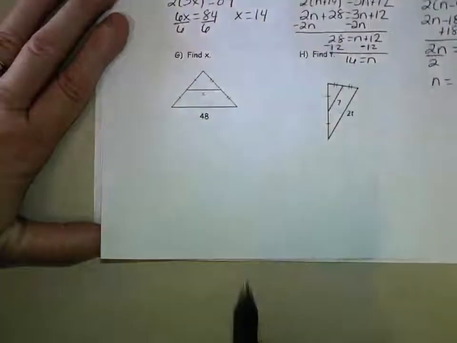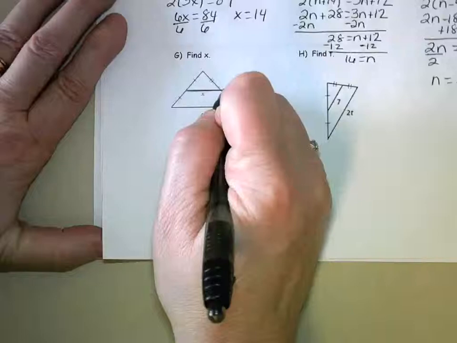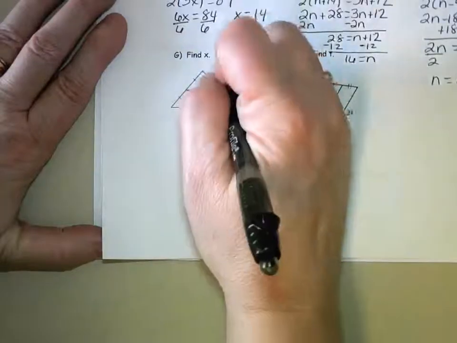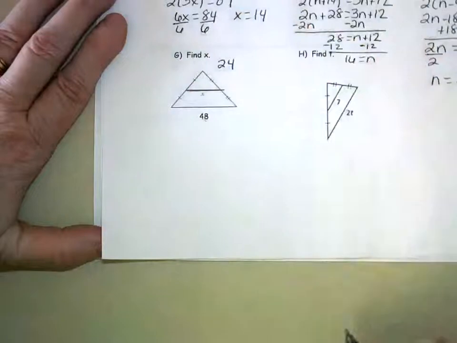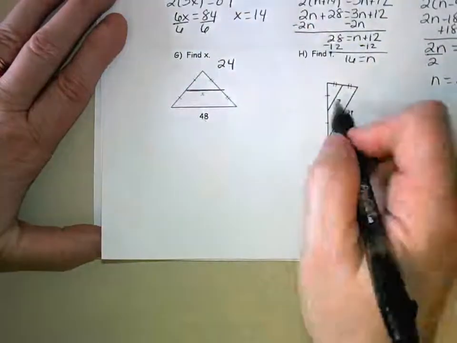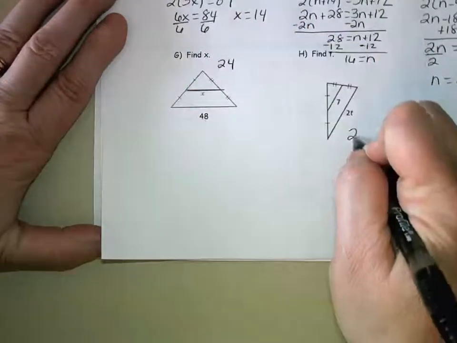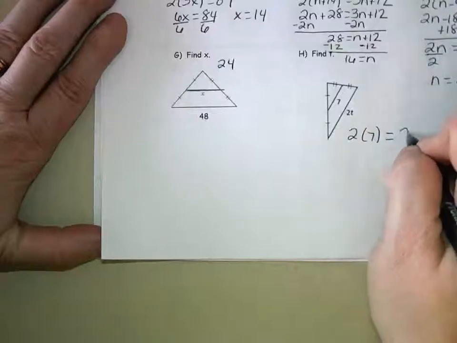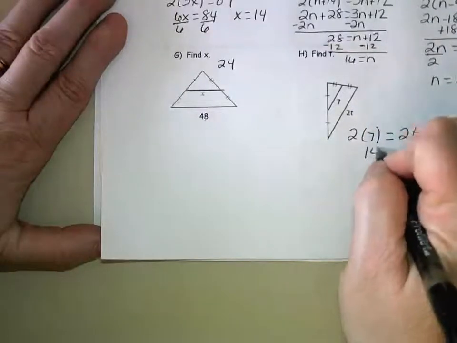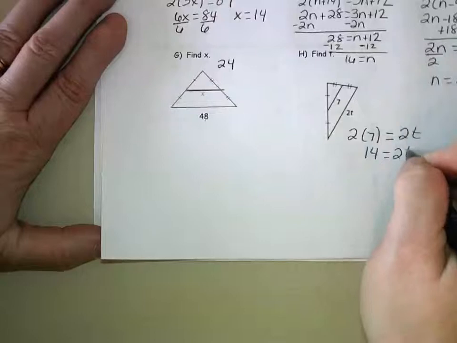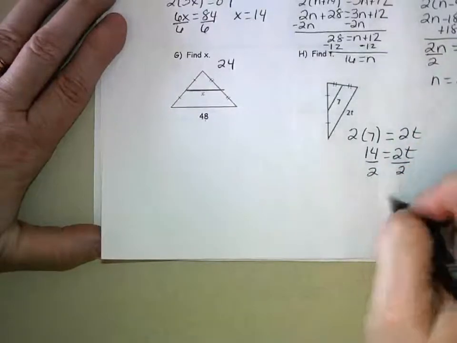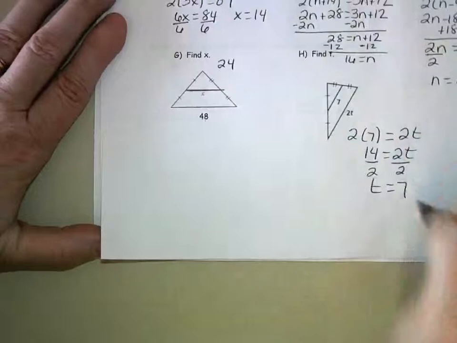Letter G, to find the midsegment, you're going to take this and divide by 2. So that will be 24. And letter H, I think I would do 2 times 7 equals 2t, which becomes 14 equals 2t, and t equals 7.